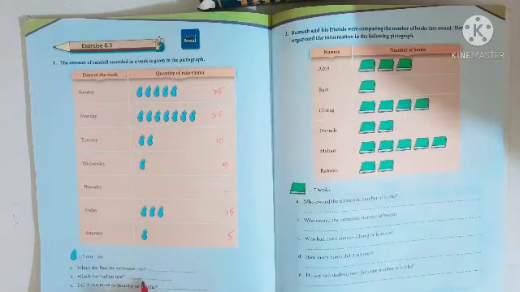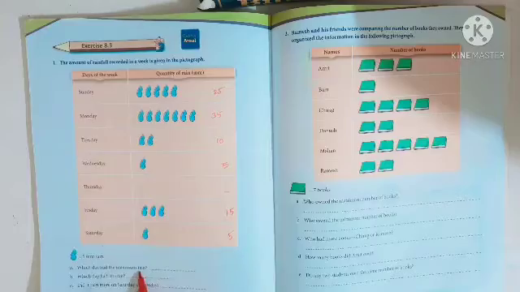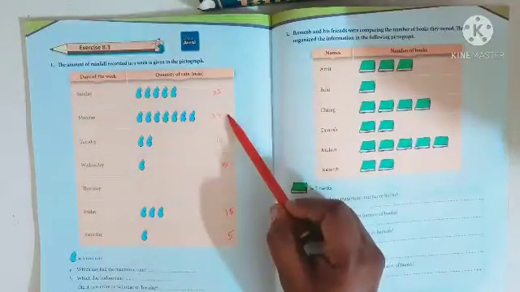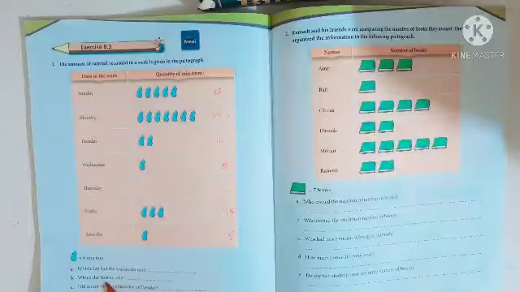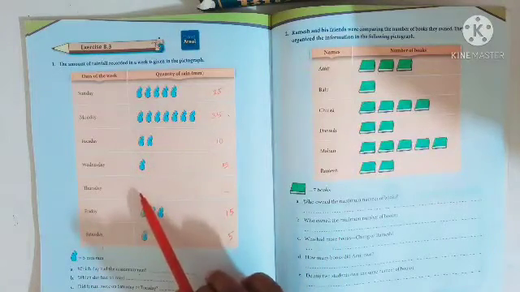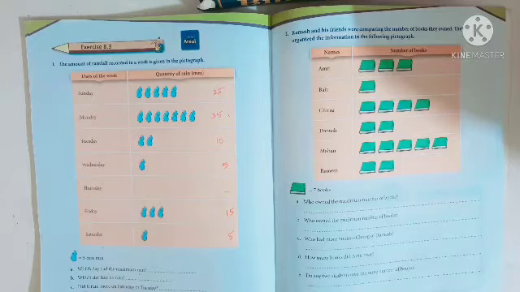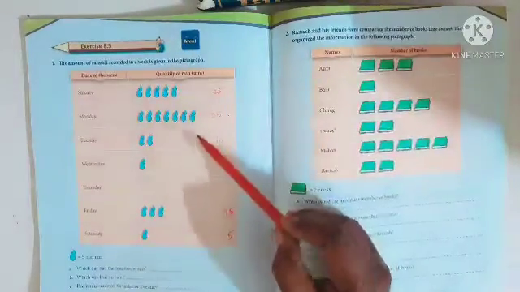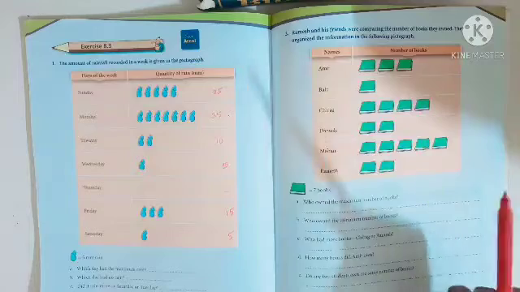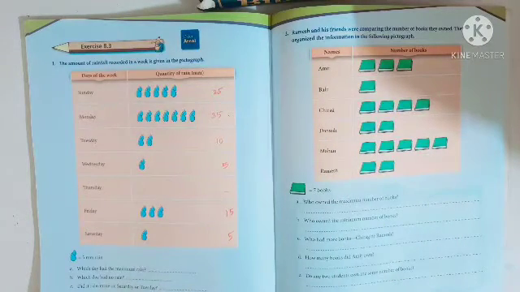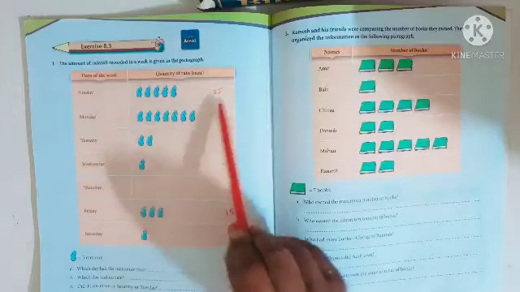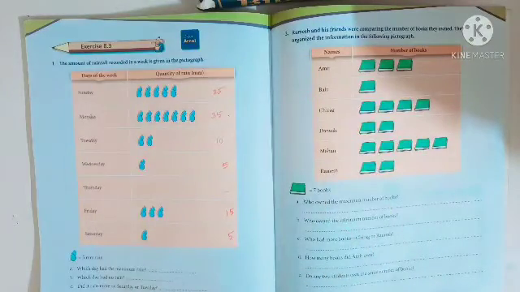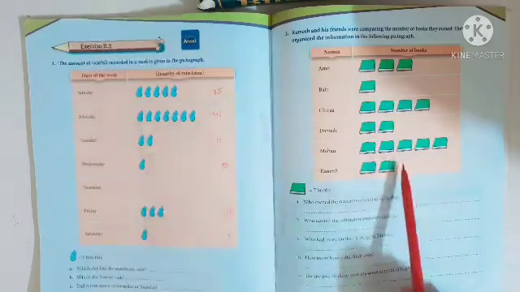Okay dear, so now can you answer this? Which day had the maximum rain? Very good, Monday with 35 mm. Likewise, which day had no rain? Very good, Thursday. Did it rain more on Saturday or Tuesday? Saturday is 5 and Tuesday is 10. So which day is more? Tuesday, right. What was the amount of rainfall on Sunday? 25 mm. What was the amount of rainfall on Monday? 35 mm. So likewise, you can do the same sum here.